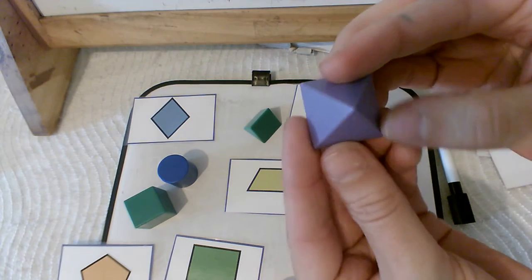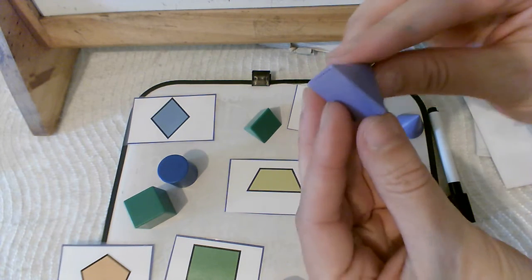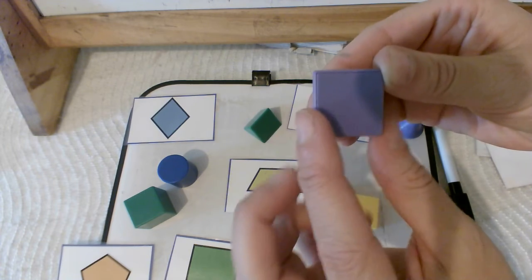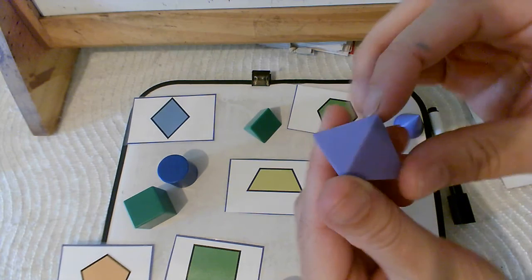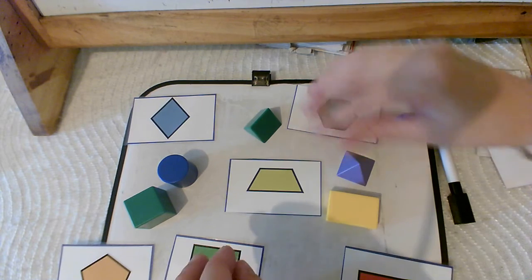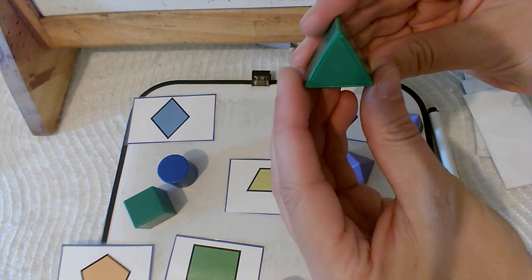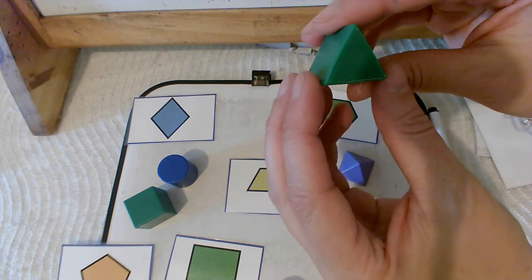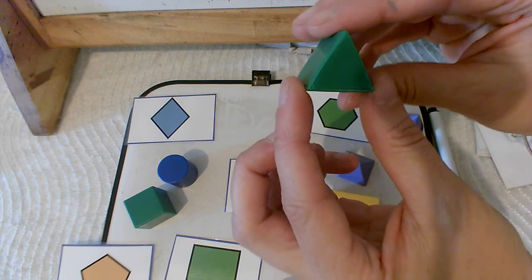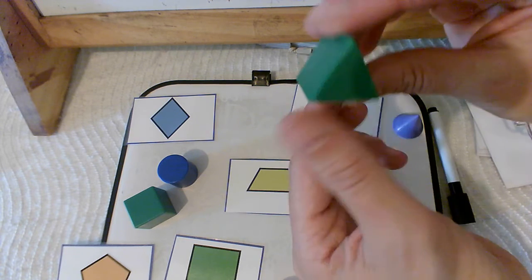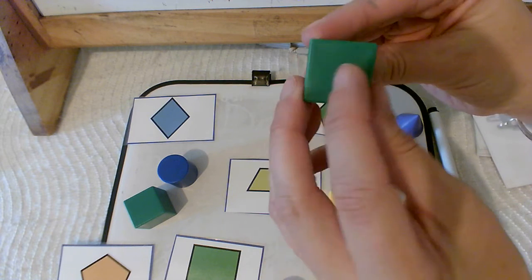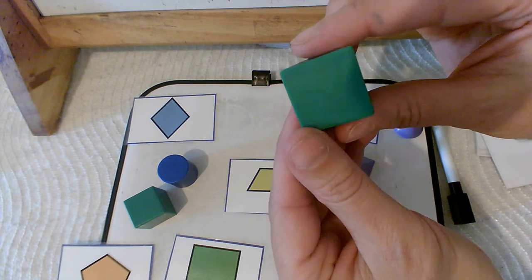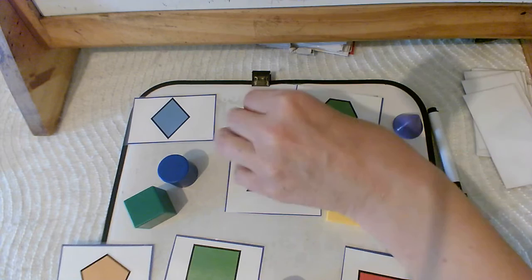This one is called a pyramid. You can see the bottom face is a square, and then all the other faces of it are triangles. That's called a pyramid. Here's one. This one is called a triangular prism. And you can see that this face is a triangle, this face is a triangle, and then all the other faces are made up of squares.